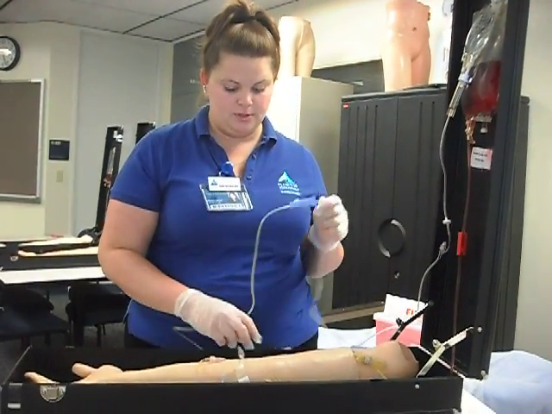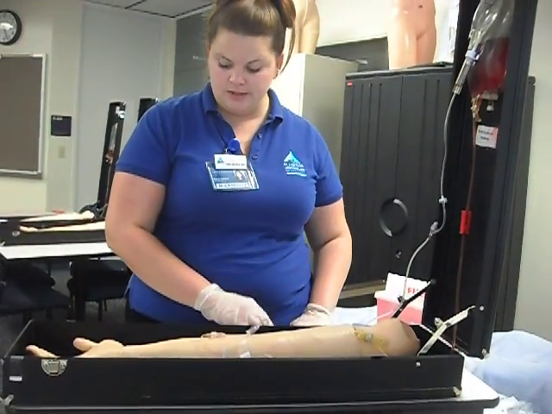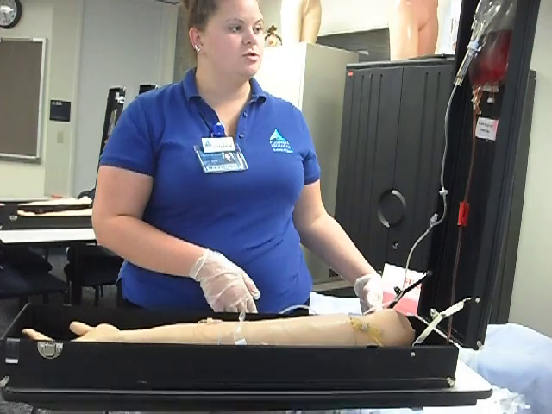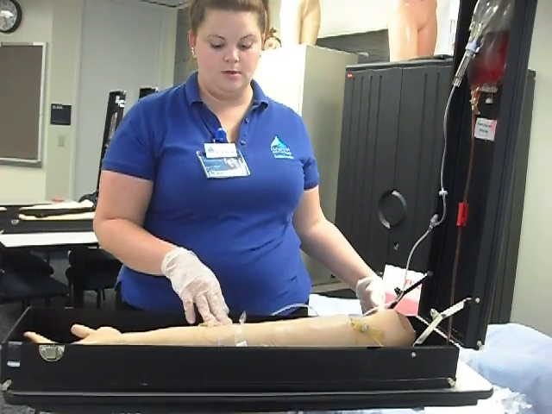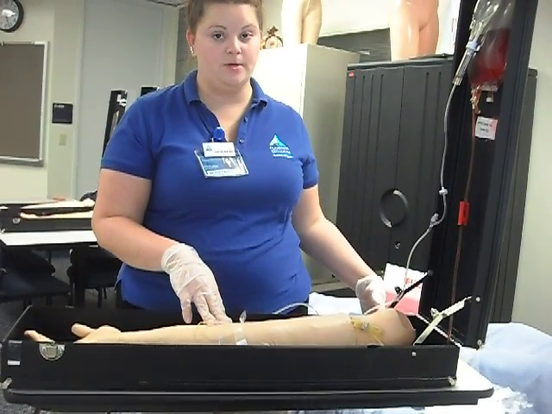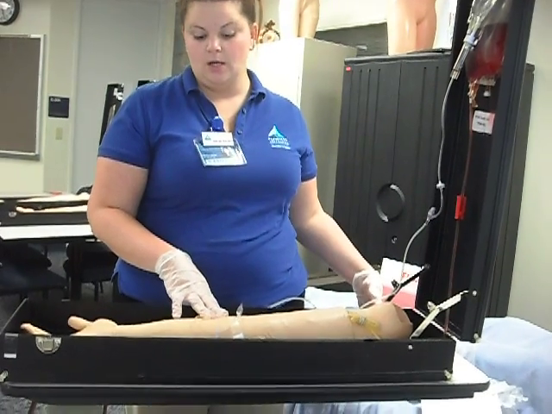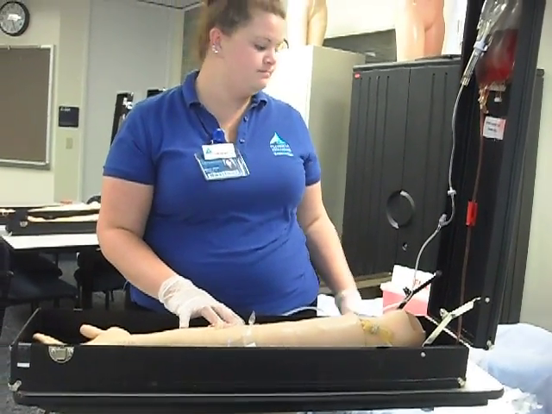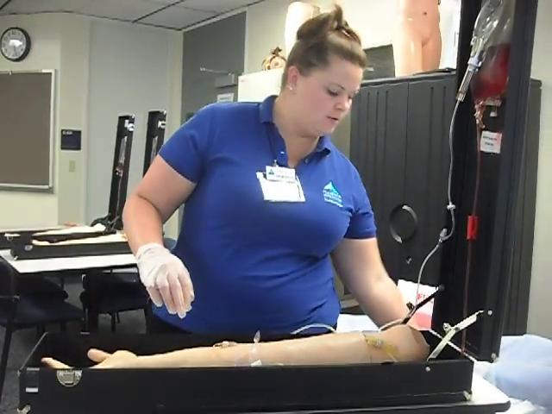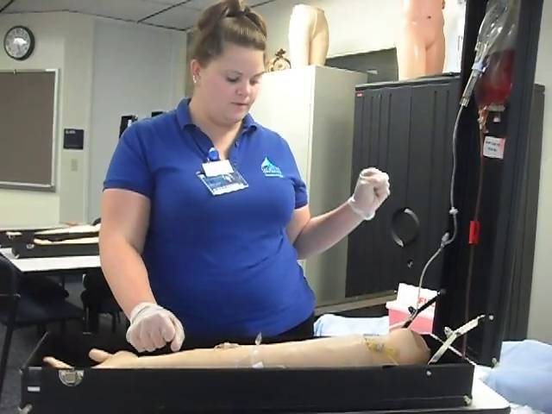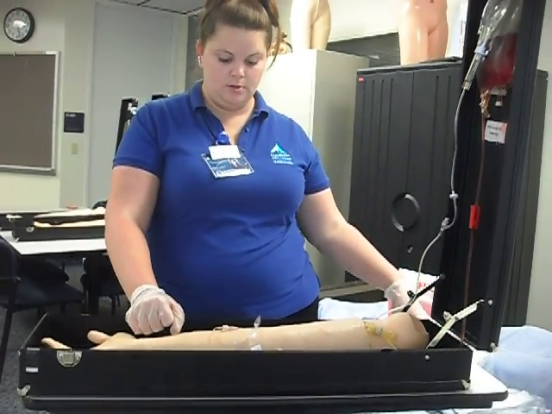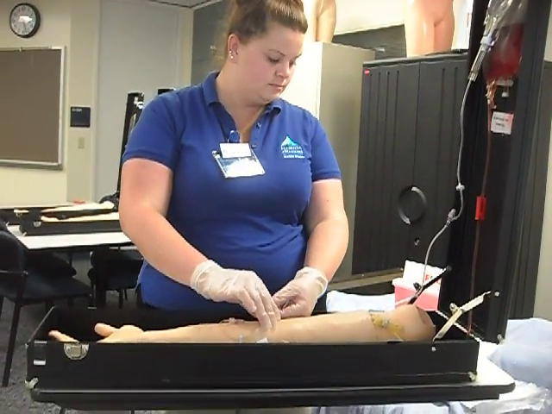And I am going to take off my gloves and wash my hands, and I am going to check on the patient periodically to make sure that it's not infiltrating or anything's wrong with it. And when it's done, I am going to come back in and I am going to disconnect the site.